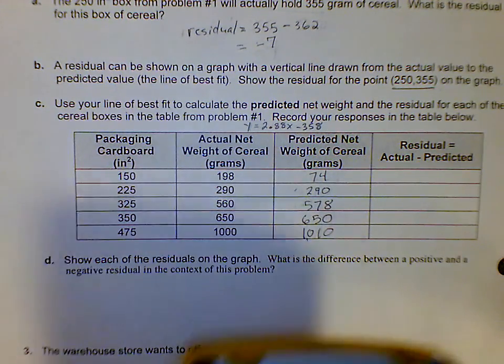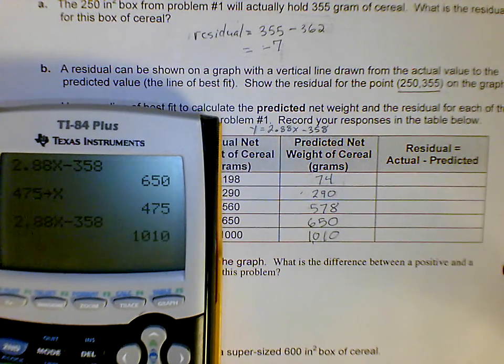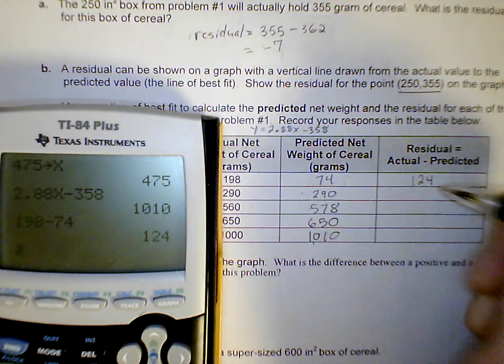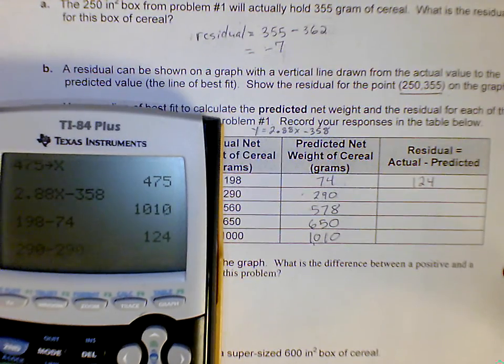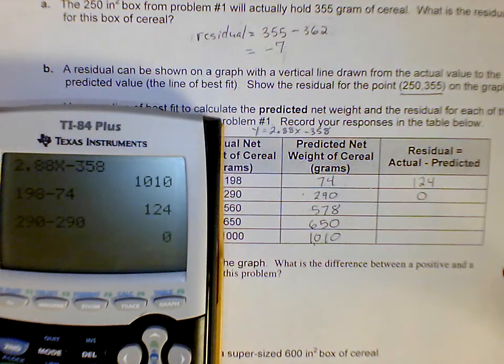So now the residual is going to be the actual amount minus the predicted. In order to do this on the calculator, we need to take the actual amount, which in the first one is 198, and subtract the predicted, 74. So we get a residual of 124. Our next one would be 290 minus 290, and we get 0. Go ahead and calculate the residuals for the other 3.